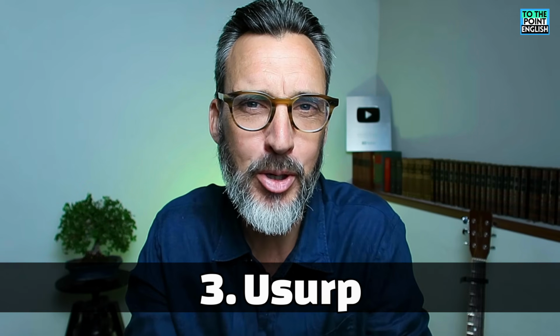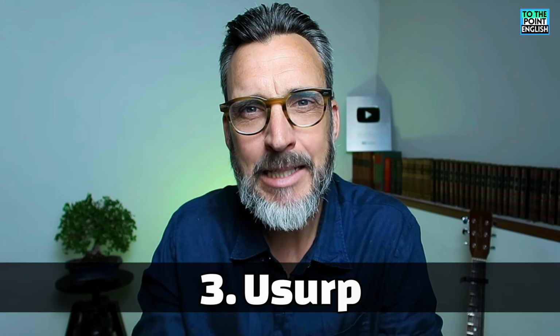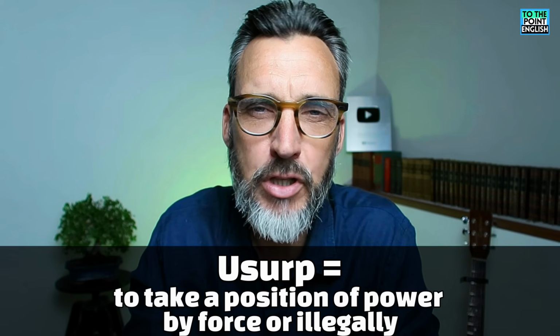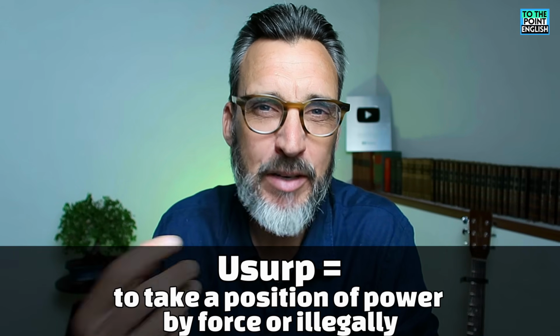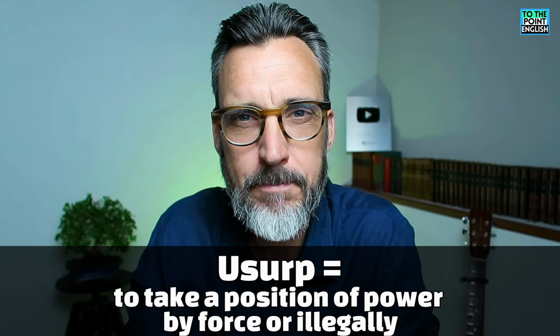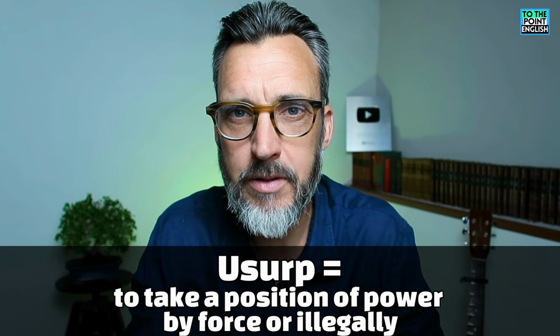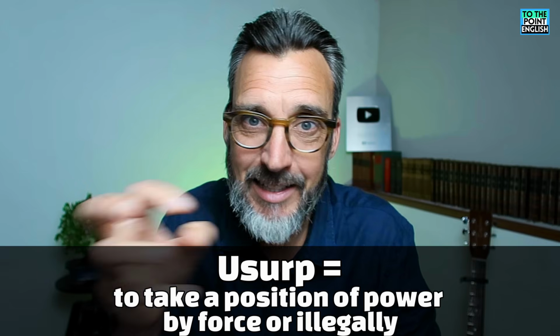And the next one, number three, I really like this one. It's usurp. Usurp. And this basically means to take a position, usually a position of power, by force or illegally. So it can be used in quite a literal context where somebody is literally taking a position of power by force or illegally, maybe in a military coup or something like that. But it can be used in more day-to-day situations too. Let's look at the example.